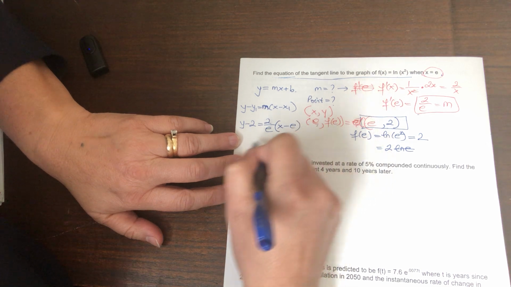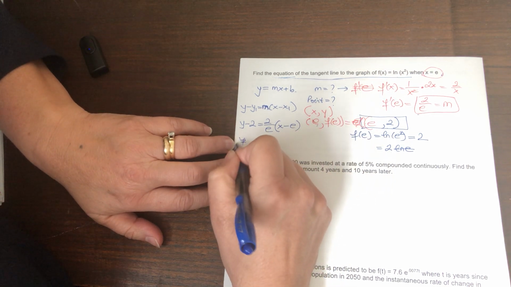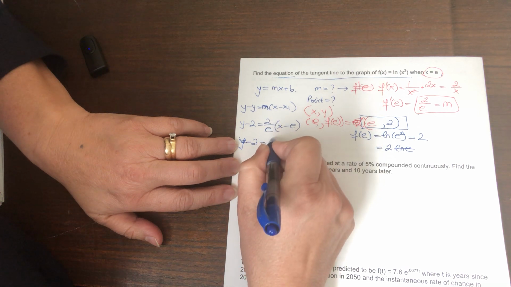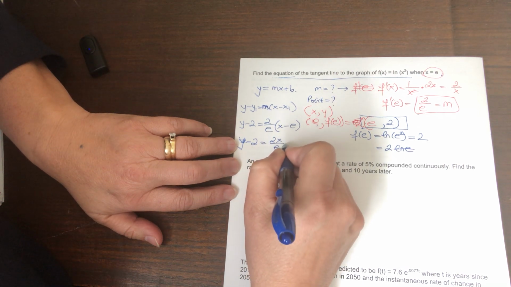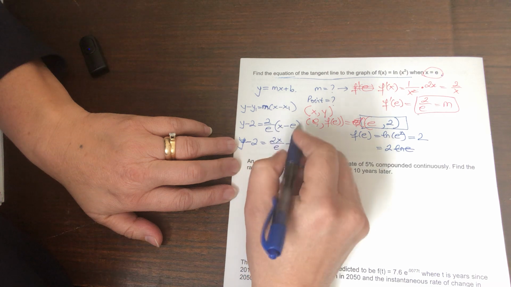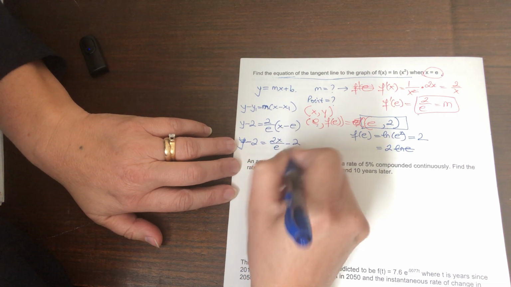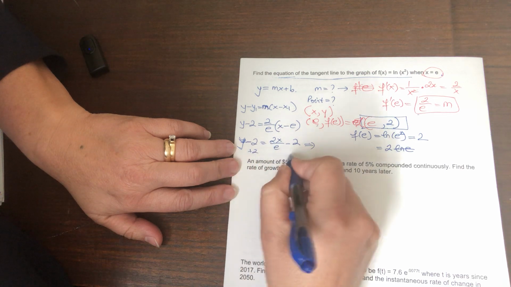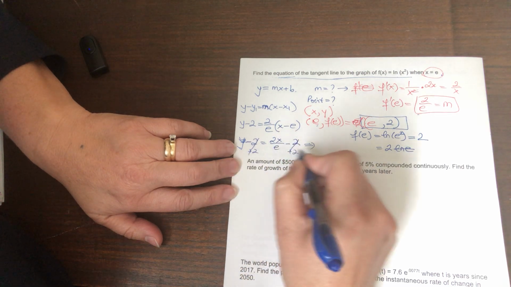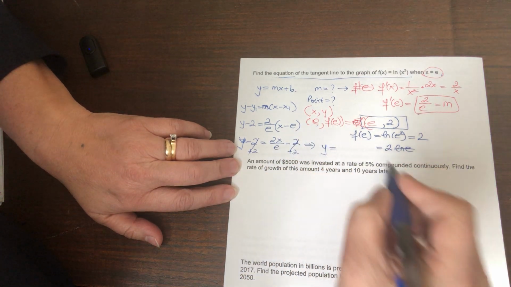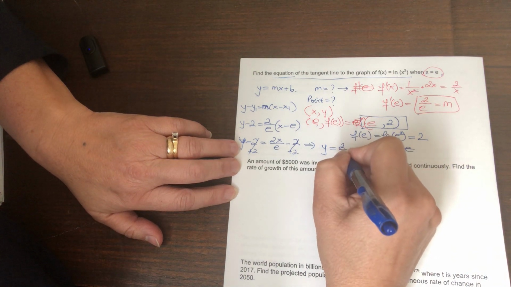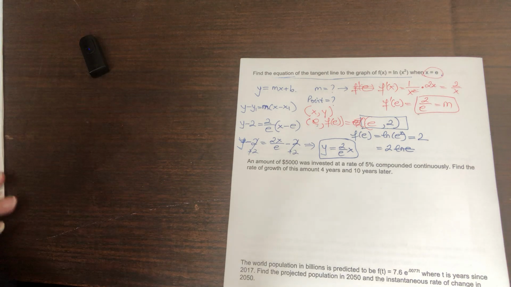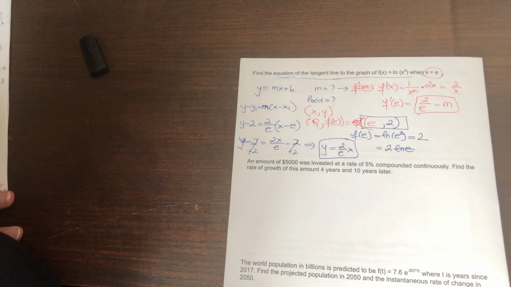Simplifying this, y minus 2 is 2x over e minus 2 over e times e, which is 2. When I add the 2 to both sides, it goes away. So y is equal to 2 over e times x, or 2x over e, whatever you want. There it is.